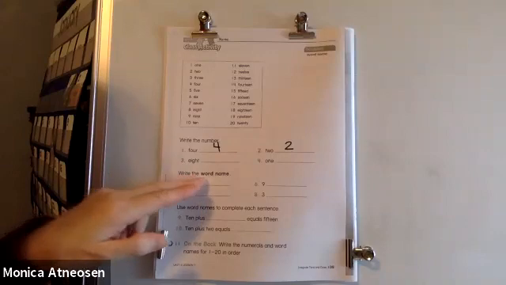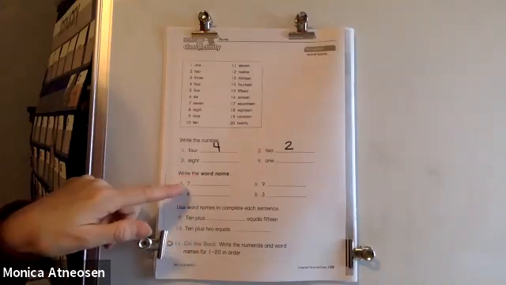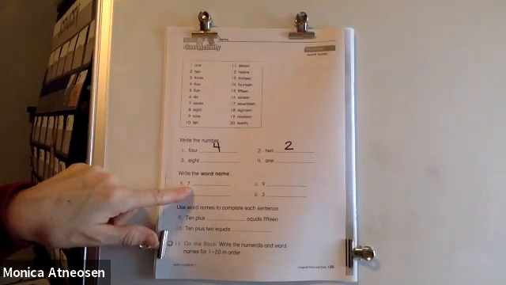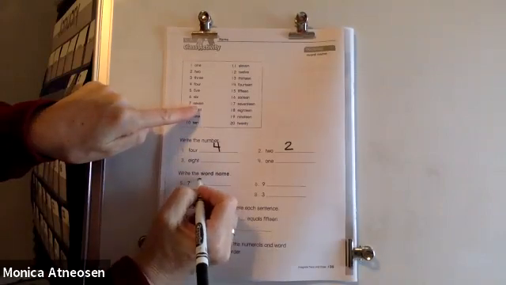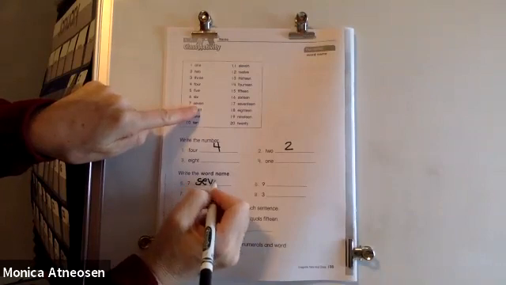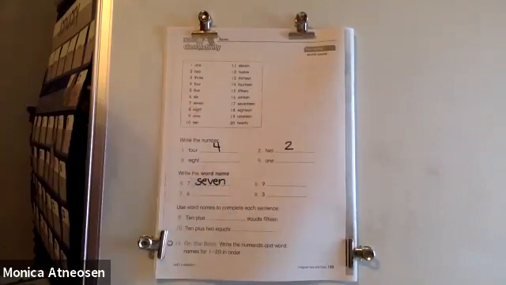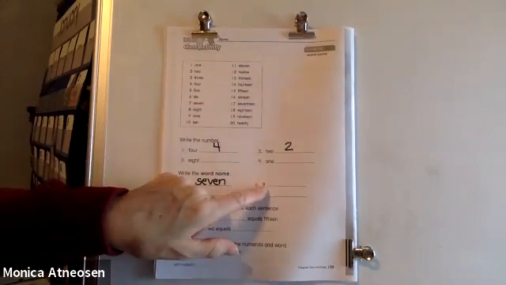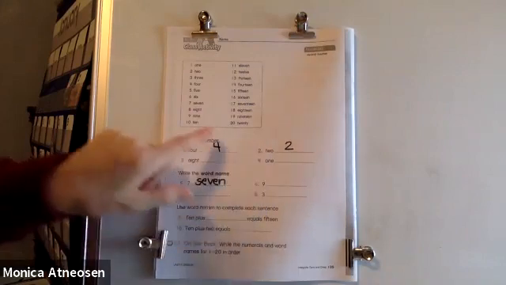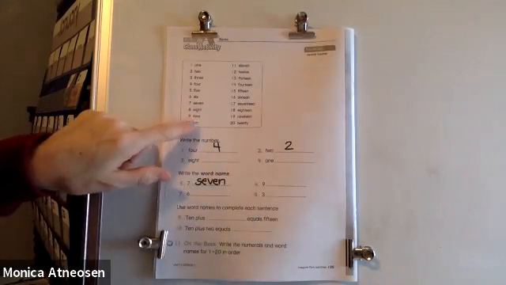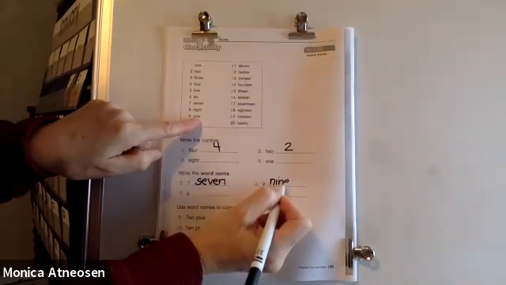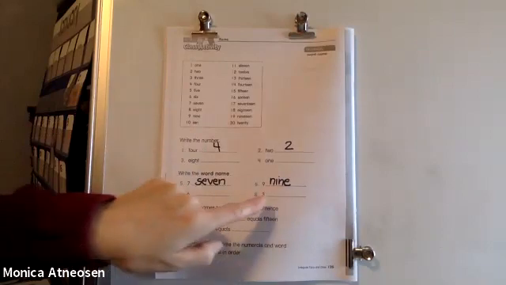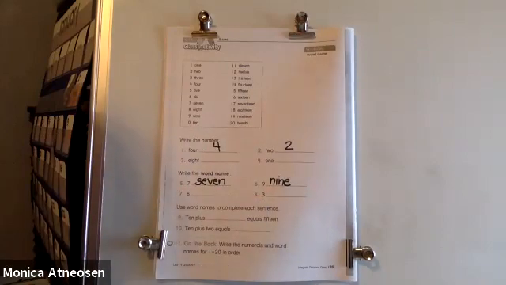This time we're going to write the word name. So I'm going to come up here. Number is 7. I find 7, and this is how I spell 7. S-E-V-E-N. And you've been watching me do that since the very beginning of the year. This one says we want to spell the word 9. I find number 9 and I spell it N-I-N-E. Here's 6 and 3. You're going to do those on your own.